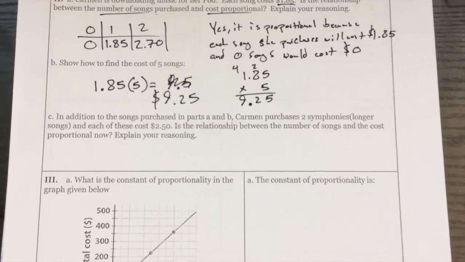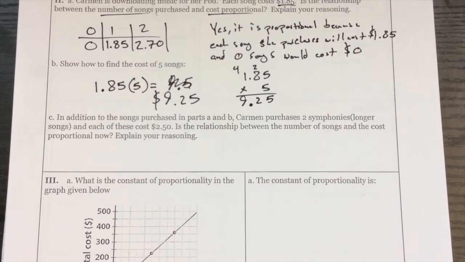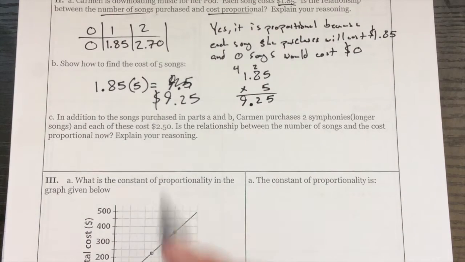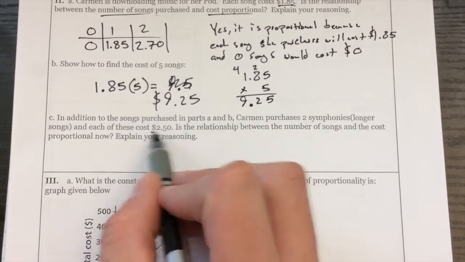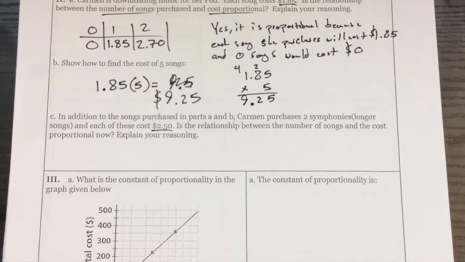Part C. Now we had a little wrinkle in there. In addition to the songs purchased in parts A and B, Carmen purchases 2 symphonies. These are longer songs. Symphonies tend to be longer. They cost a little more online. And each of these costs $2.50. Is the relationship between the number of songs and the cost proportional now?